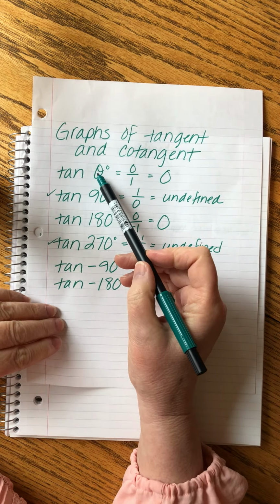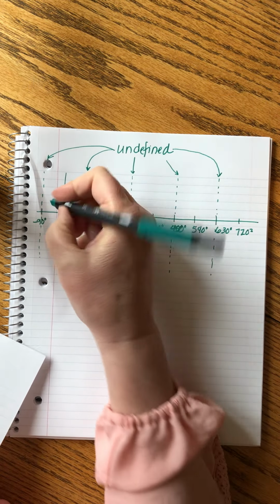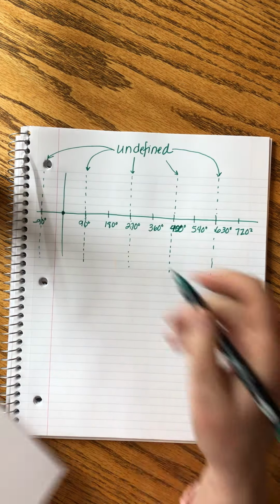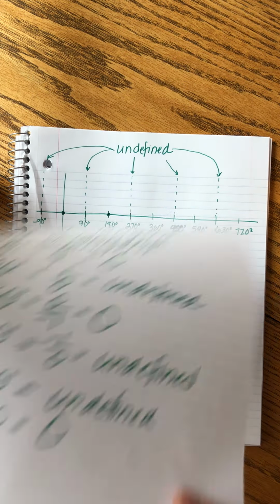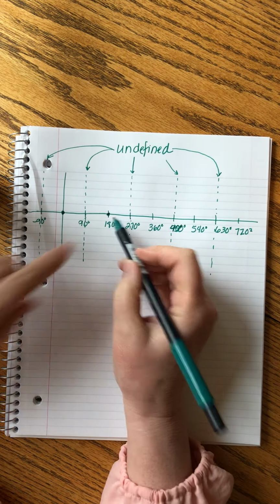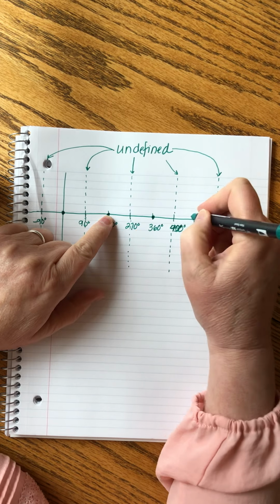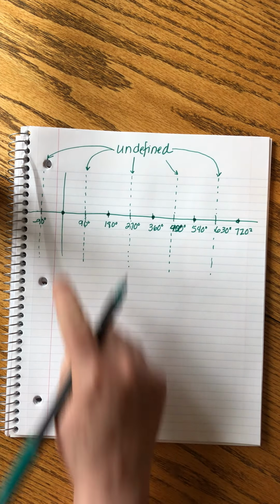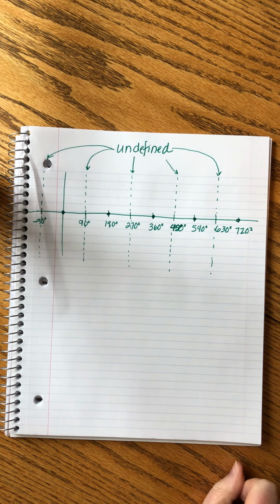At 0 degrees, it can be 0. Well, it has to be, right? At 180 degrees, it's 0. At minus 180, it's 0. Well, that's way off this way. But we can see the other pattern is those numbers. Okay, so what's it doing in between?